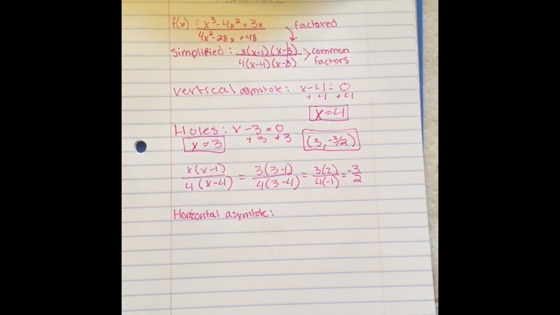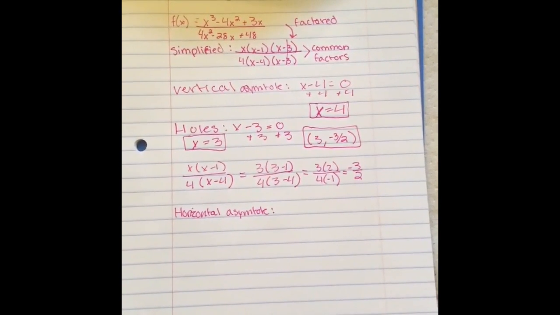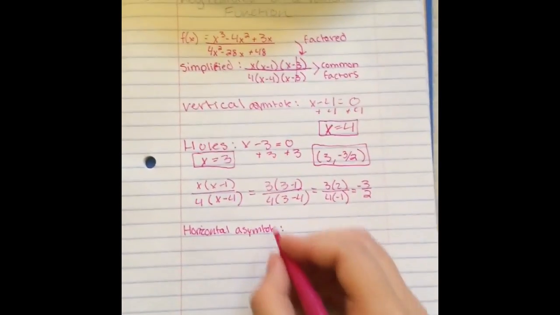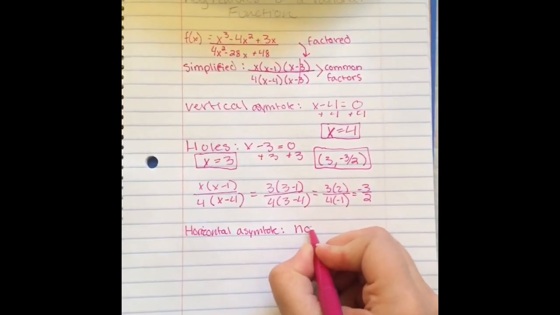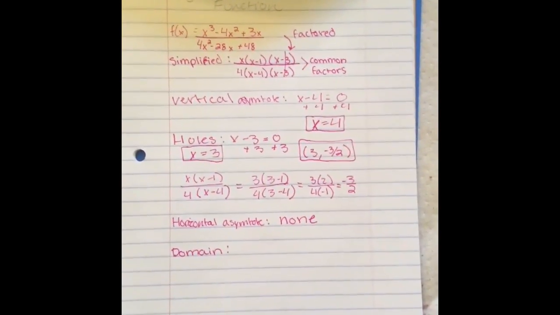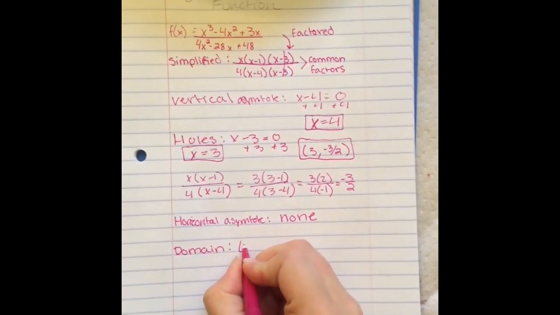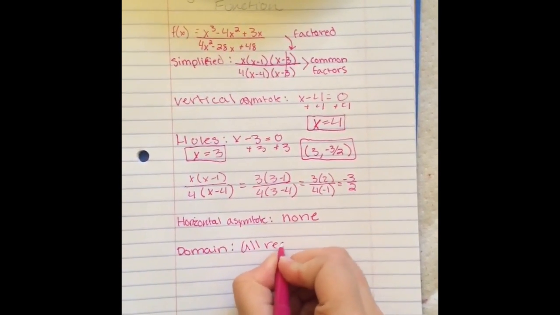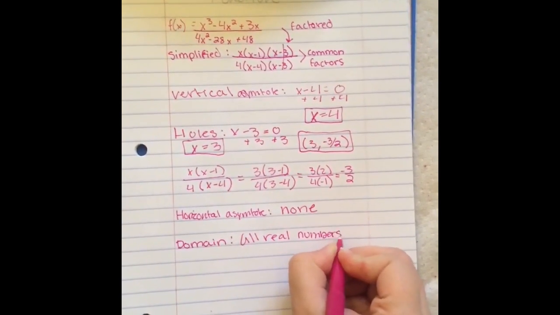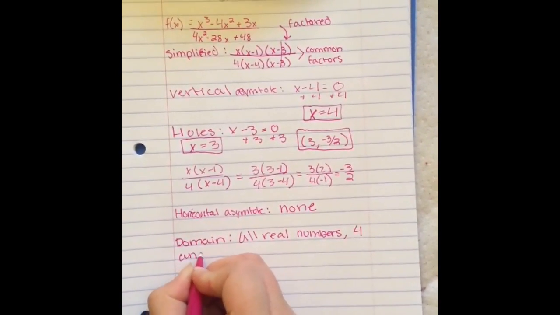By the degrees on the original equation, x cubed and 4x squared, we know that this equation does not have a horizontal asymptote, so we can just write none. Now that we have our holes and vertical asymptote, for the domain, we know that it is all real numbers except for 4 and 3.